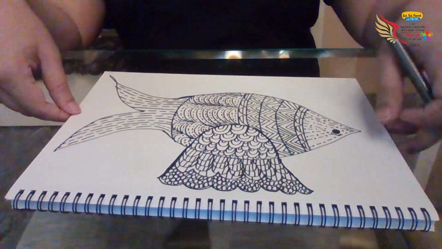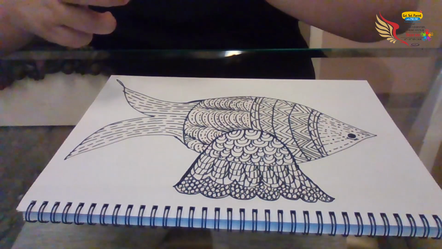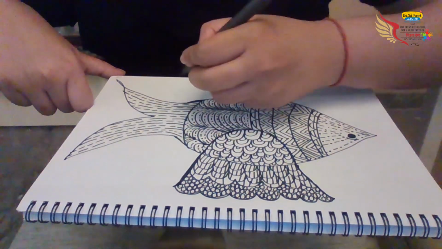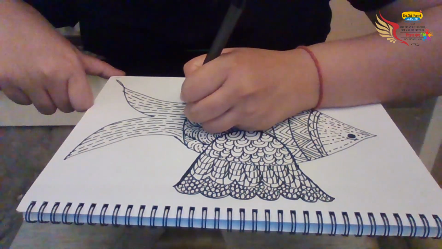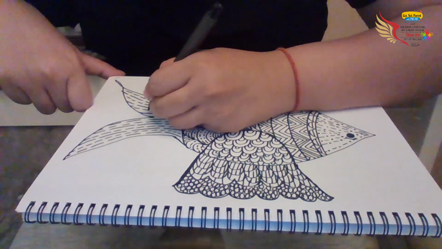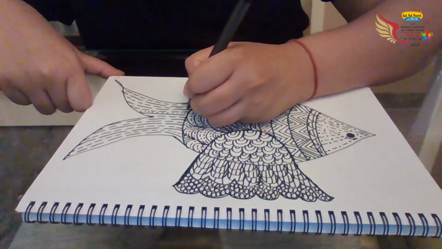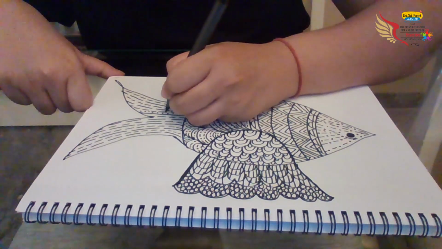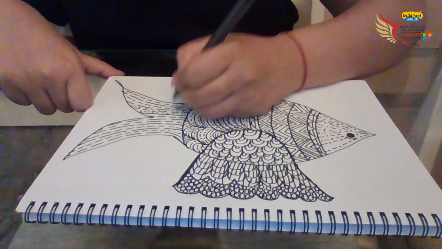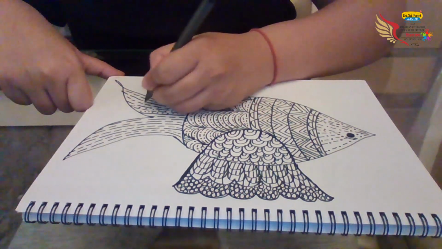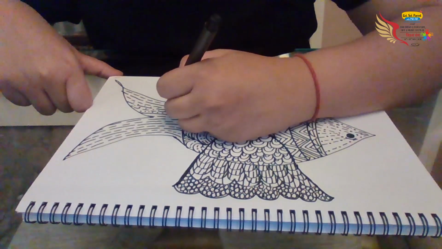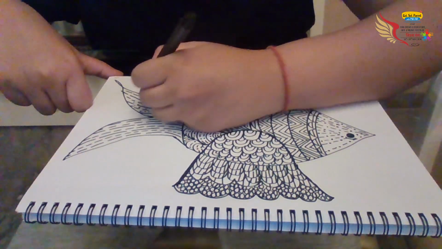So these are the lines, and now in between the lines we can add some more detailing and make rows of dots as well. Just to give it more detail. So it's up to you how much detail you would like to give.